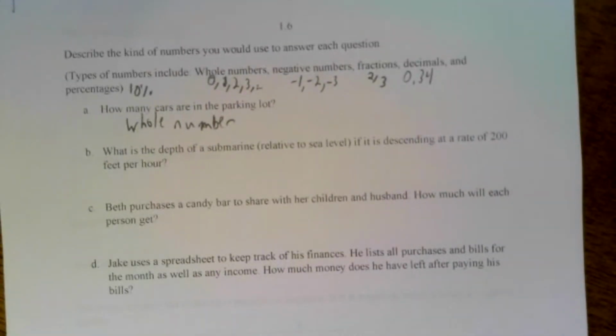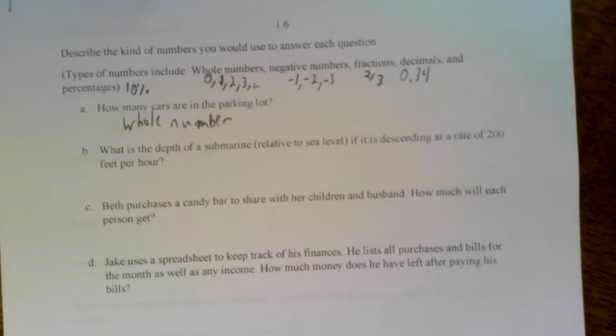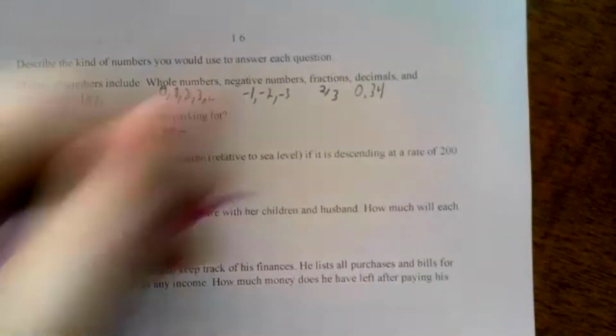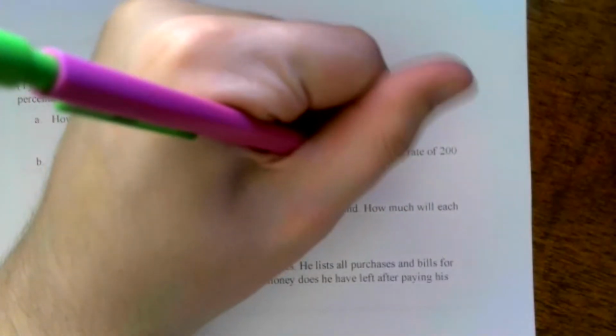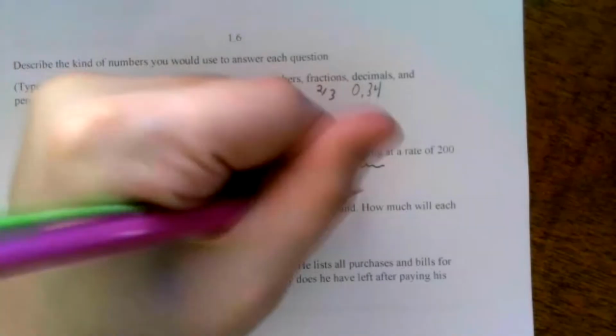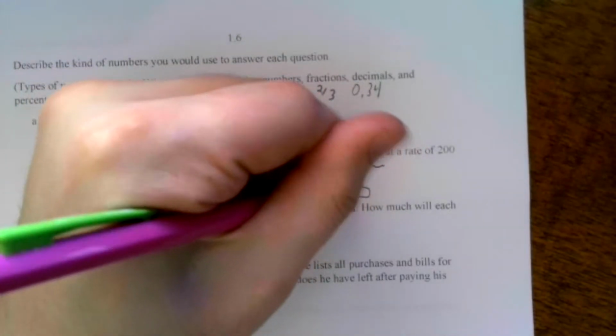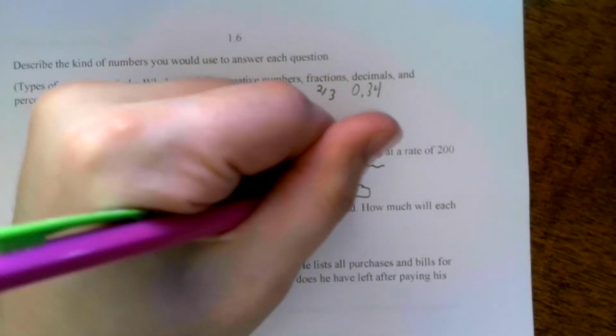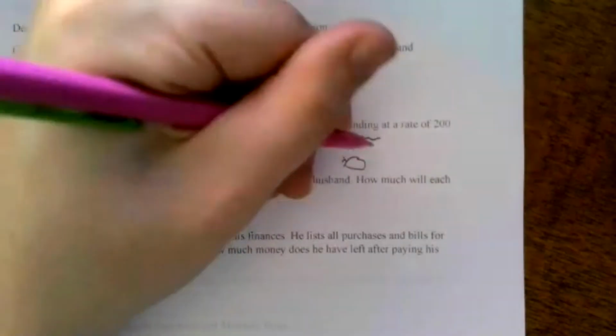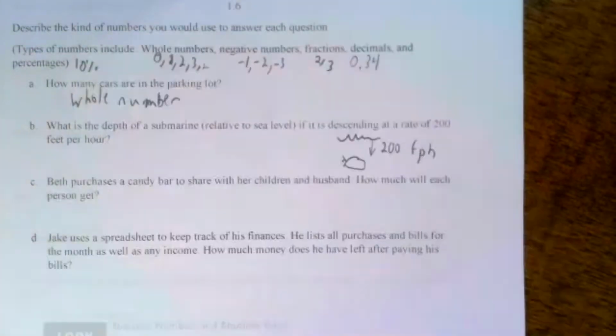B says, what is the depth of a submarine relative to sea level if it's descending at 200 feet per hour, right? So I guess I'll draw a little picture here. I'm not very much of an artist, but let's say that's the sea, and we have a submarine down here. Maybe something like that. And it says that they're descending at 200 feet per hour. So FPH, feet per hour.